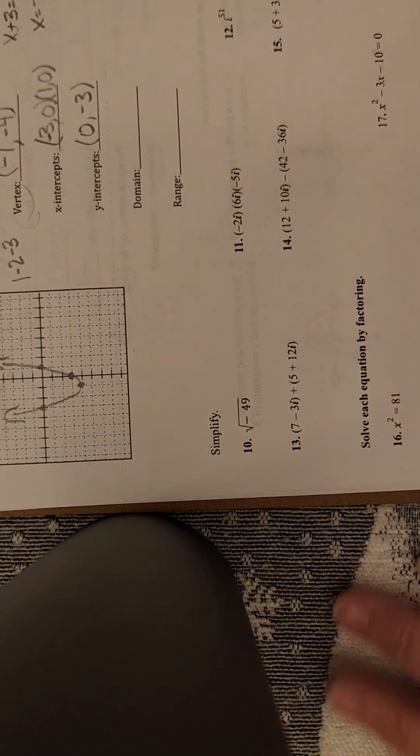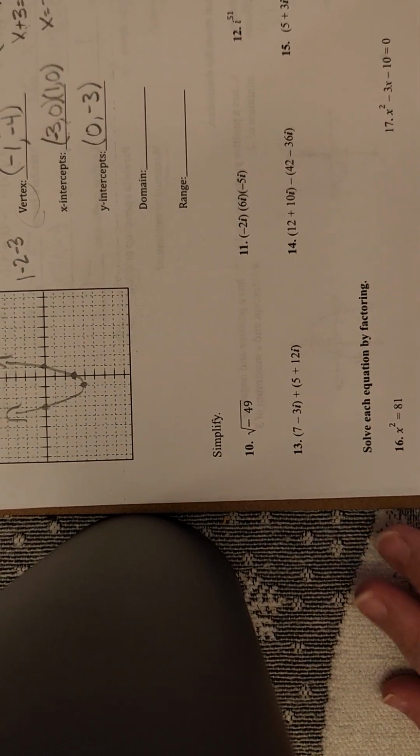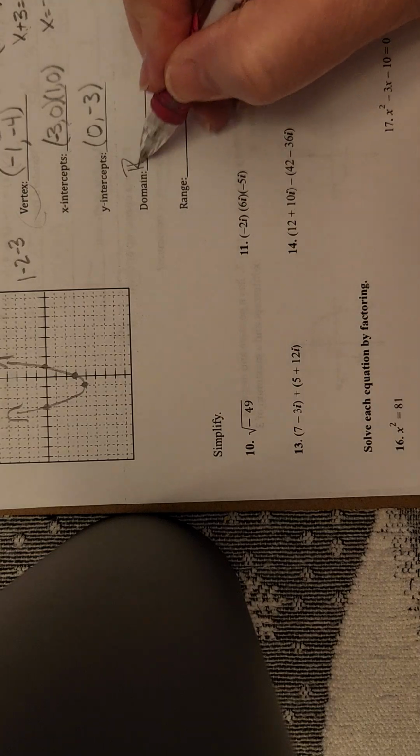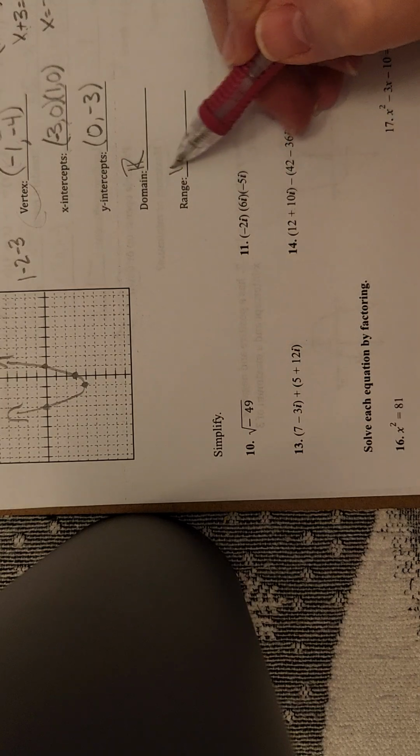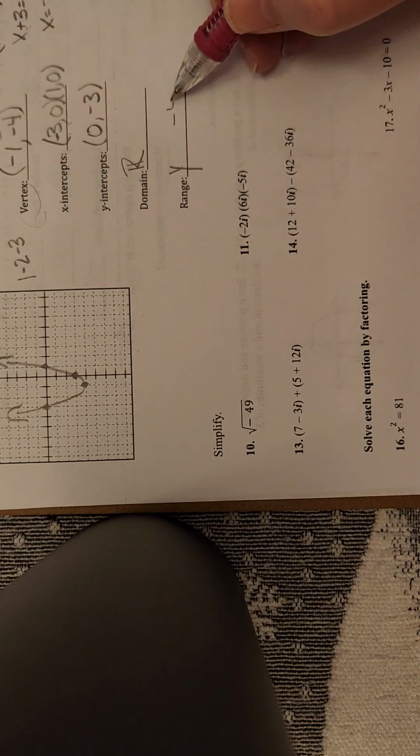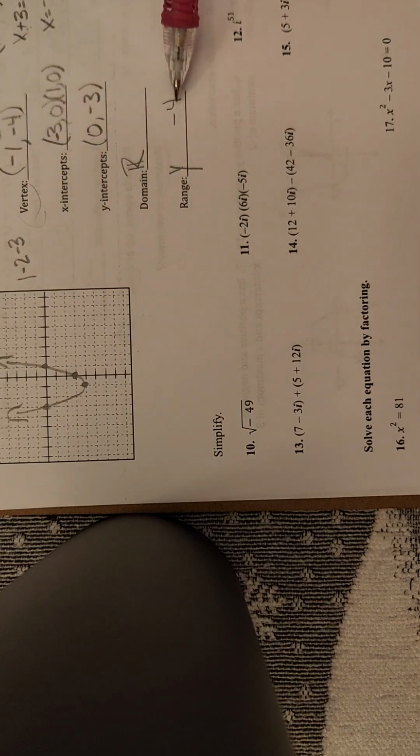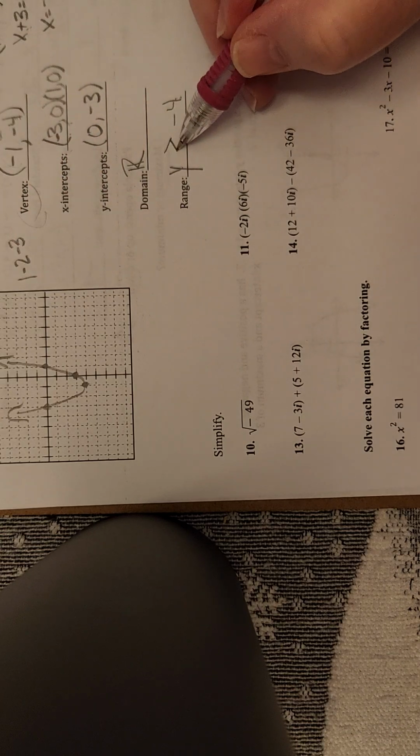Okay. Coming back down here. Oh, we didn't answer. Man, I'm all over the place tonight. Sorry, guys. Domain, again, is all real numbers. And your range, there's your y. Your y value of your vertex is -4. And it's opening up, so everything's going to be above -4. So it's greater than or equal to -4.